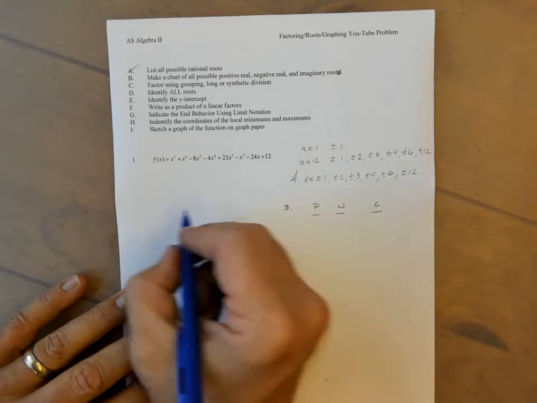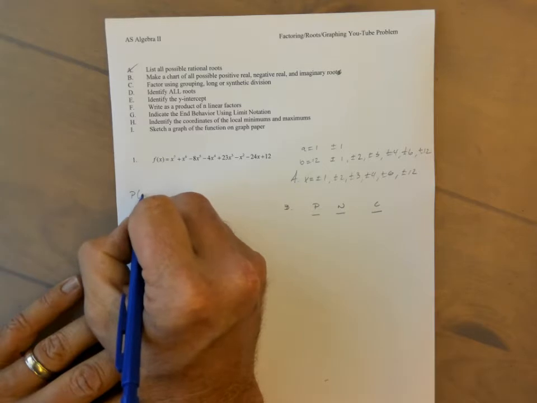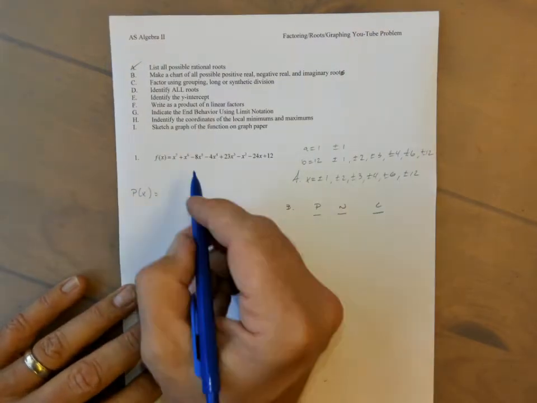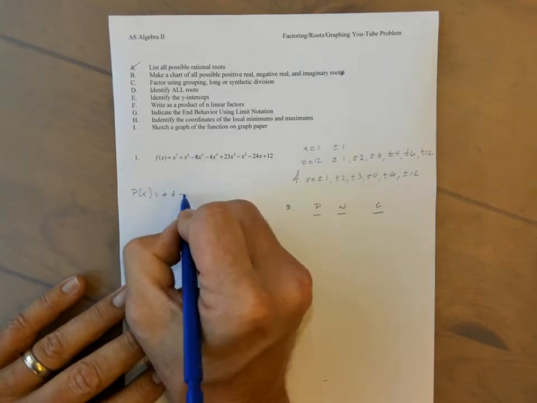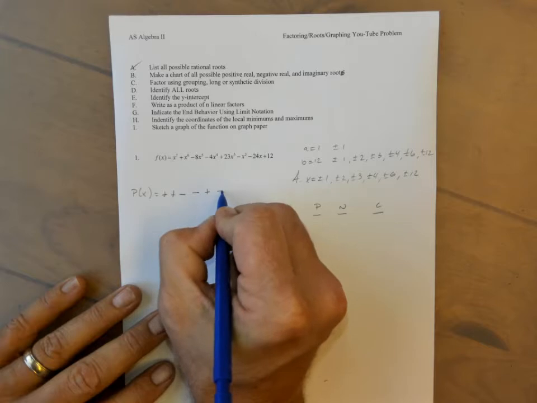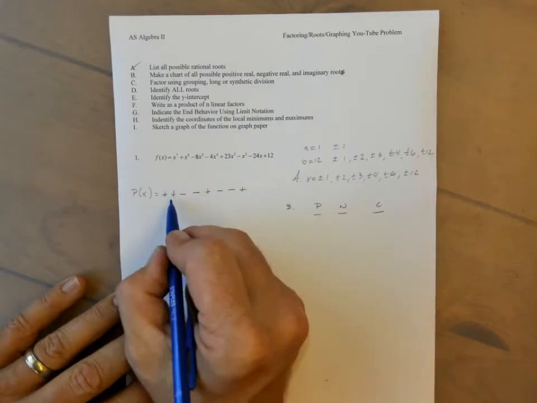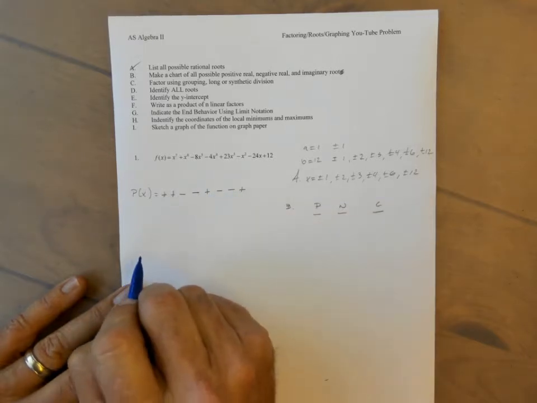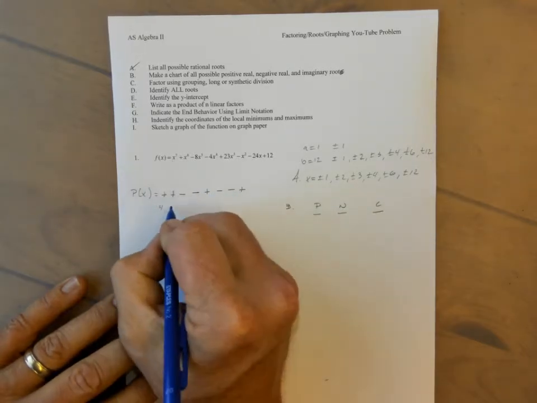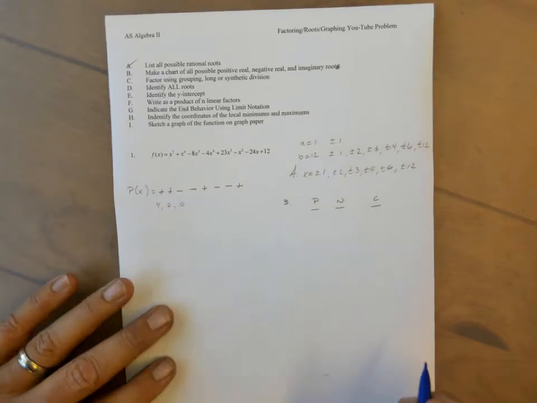And so in order to determine the number of possible positive roots, we're going to look at P of X, and we're going to look at the number of sign changes. So we go positive, positive, next term is negative, then negative, positive, negative, negative, positive. So how many sign changes do we have? We have 1, 2, 3, 4. So that means for positive, we could have 4, or 2, or 0.